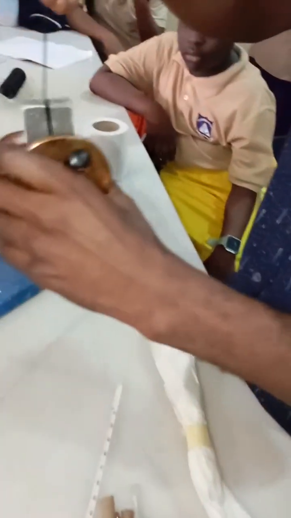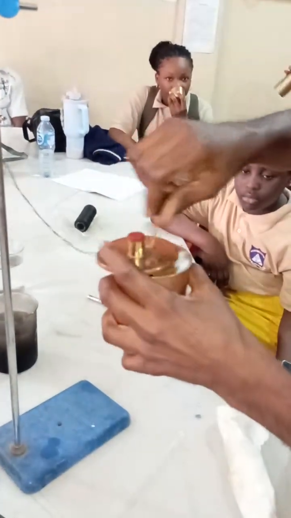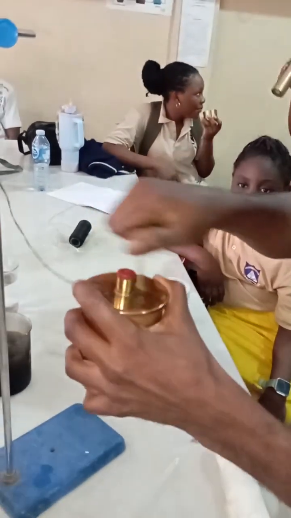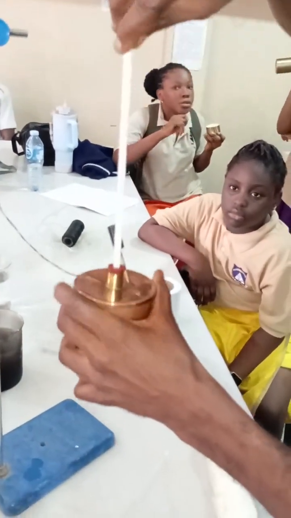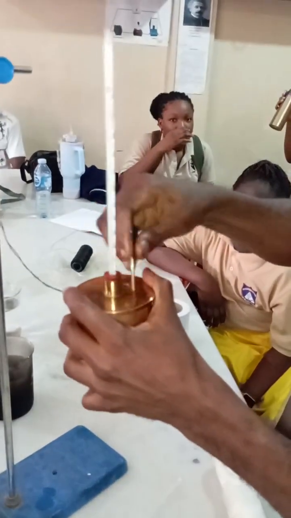You can just transfer the metal without passing it around. Then we place it inside the calorimeter, and you quickly stir so that you have an even temperature. Then you place your thermometer so that you can get the final reading.